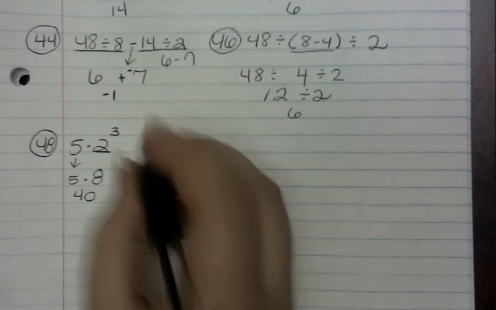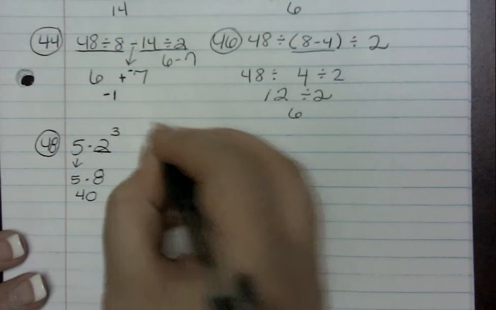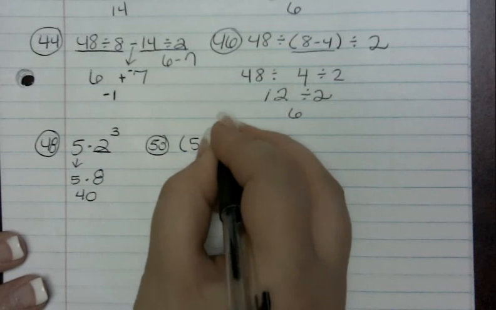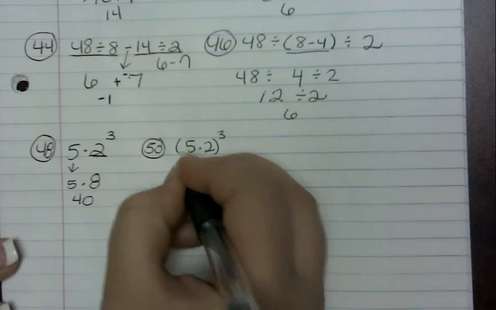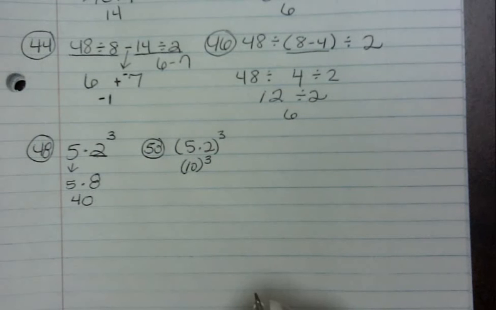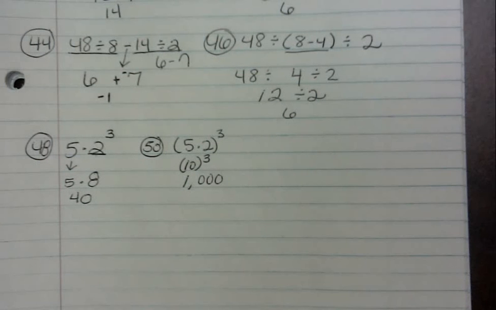Problem number 50. We have 5 times 2 raised to the third power. So we work what is in the parentheses first. So 5 times 2 is 10. Bring down your exponent of 3. And then 10 to the third power is 1,000.